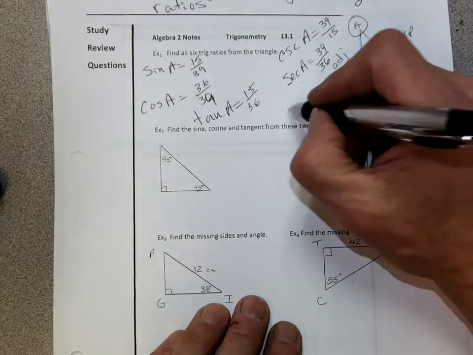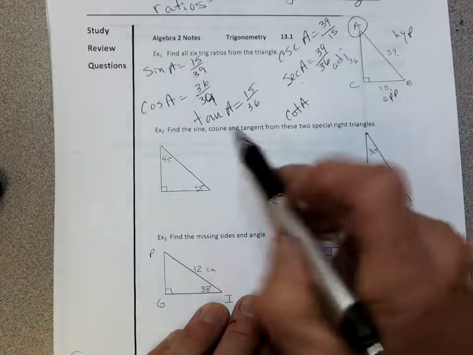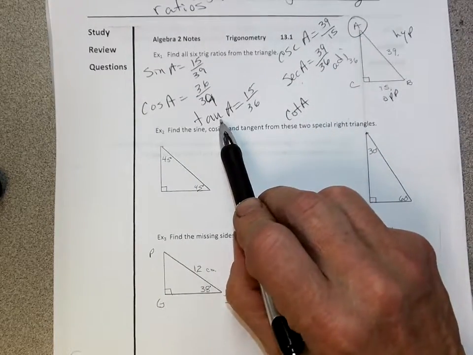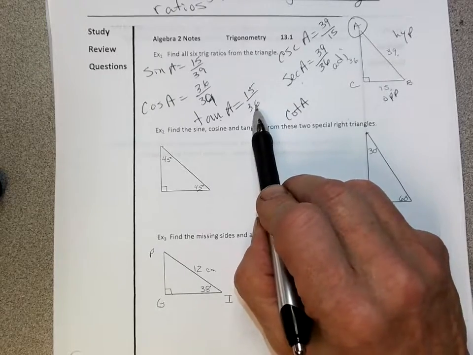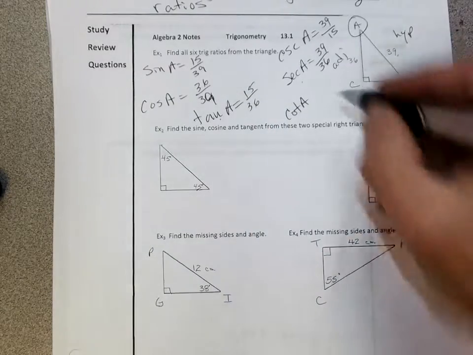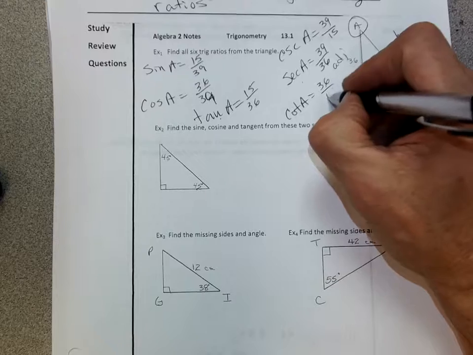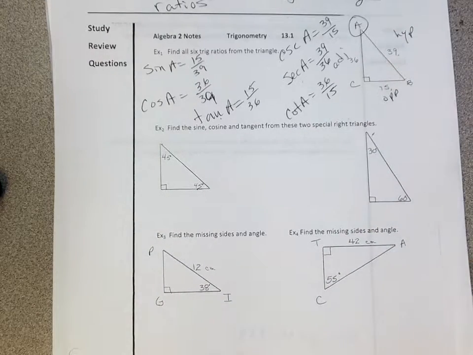That's right. Cotangent is the opposite of tangent. So that's really easy. Instead of 15 over 36, it's just going to be 36 over 15. Okay, those are the ratios. And we haven't done much with the ratios yet, but we will.